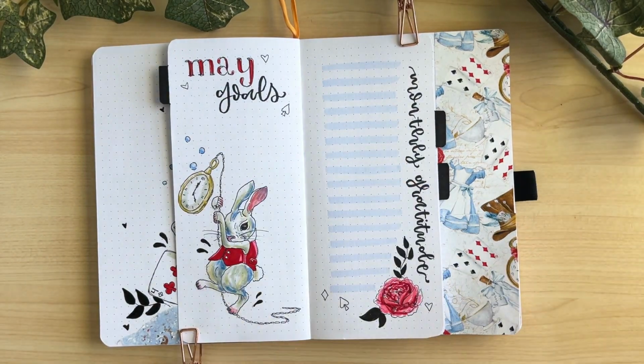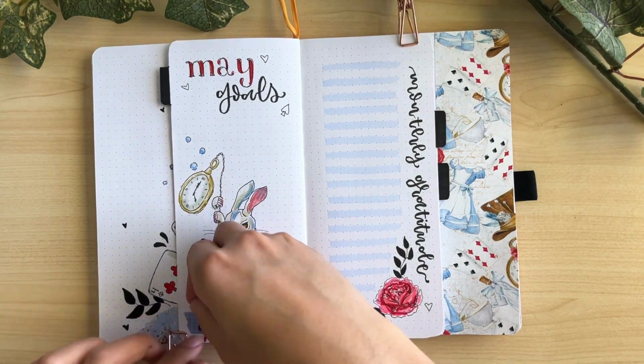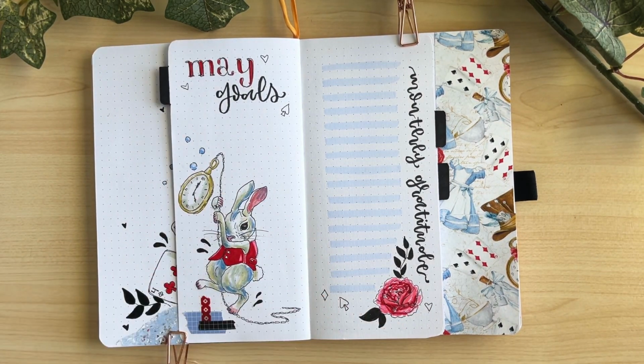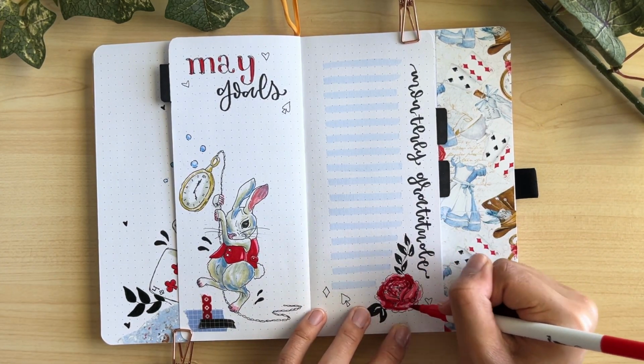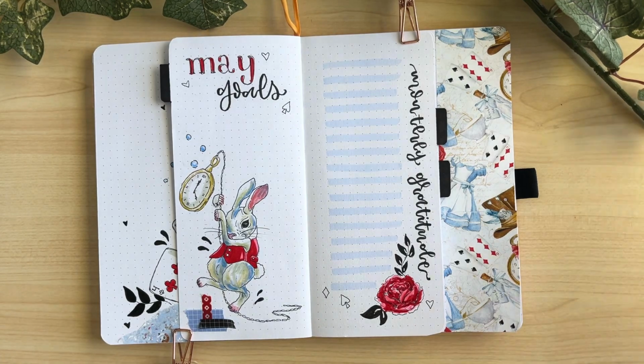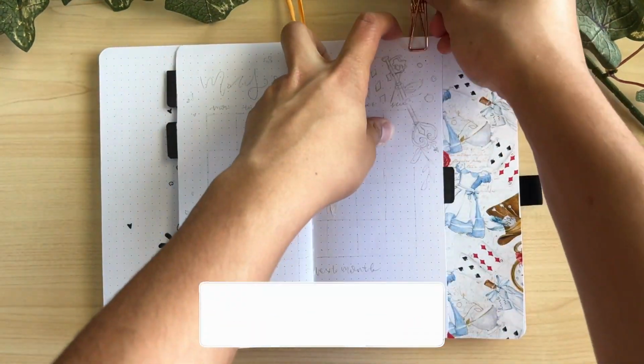Unfortunately, he doesn't stay like this until the end, but don't you worry, I will probably redo him, and maybe I'll even make a reel out of it, because I feel like he deserves a second chance here. He did not need to look that ugly. But I still think the idea was really cute of him hanging off of that little clock and just dangling in the corner while still leaving a lot of room on that page for any goals I need to set for the month of May.